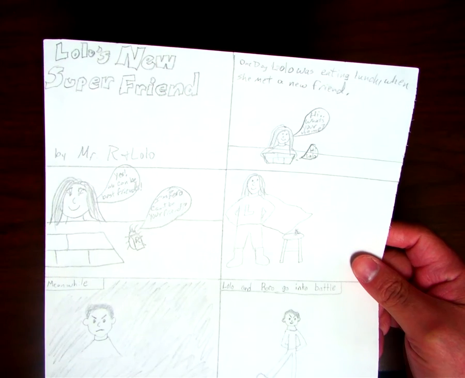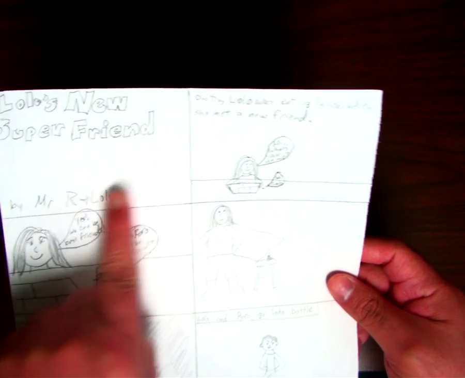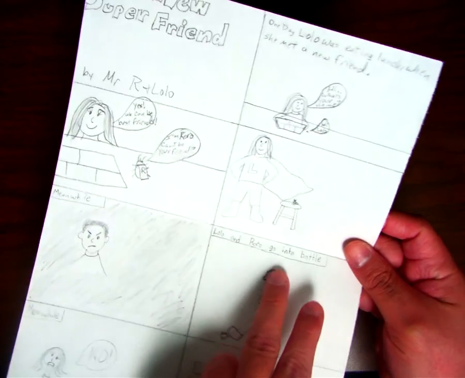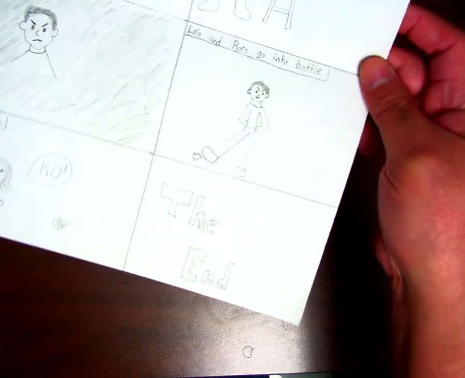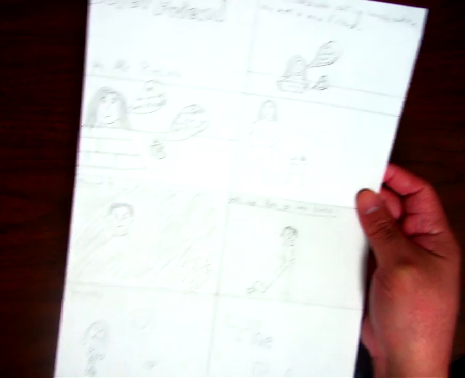So, this is something that I expect to see. So, this first section, there we go. So, here's the title, by who made it, and then here we go with the story. The last section, if you're done, you can just write the end. If your story's a little bit longer, you can continue on the back or a second paper.